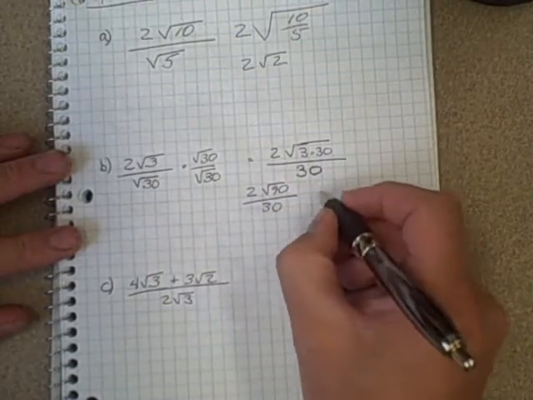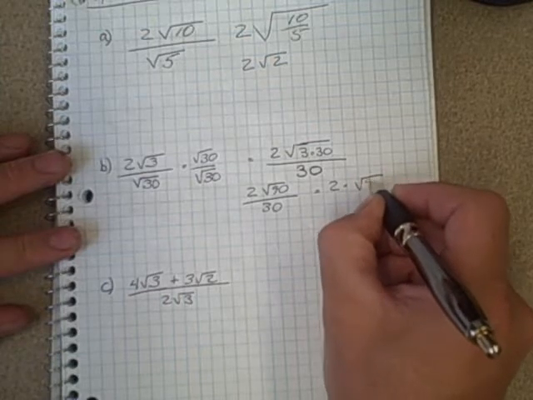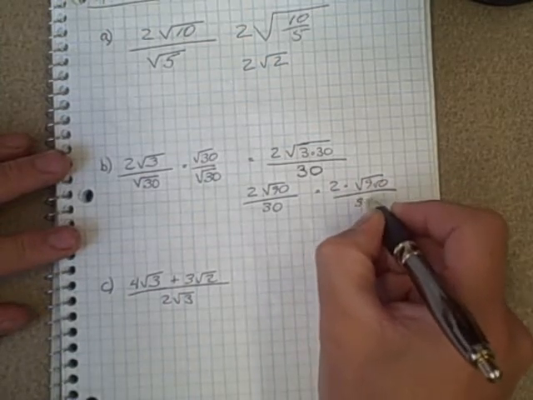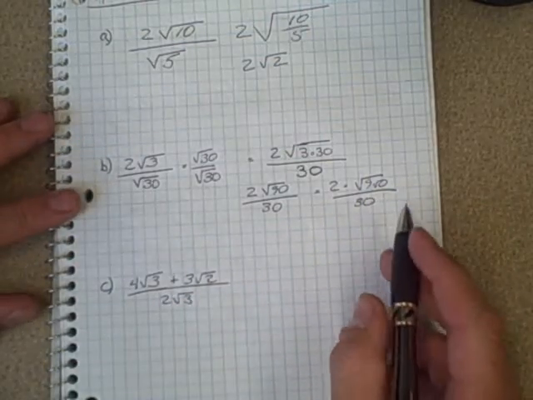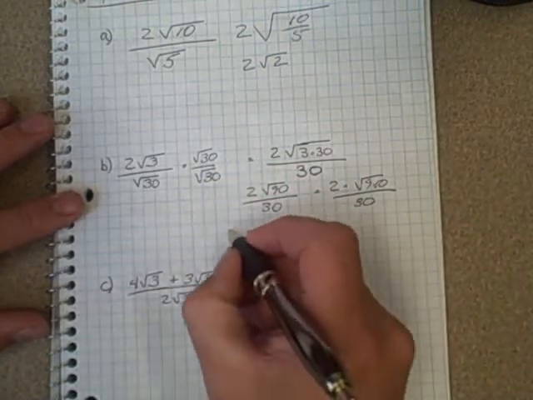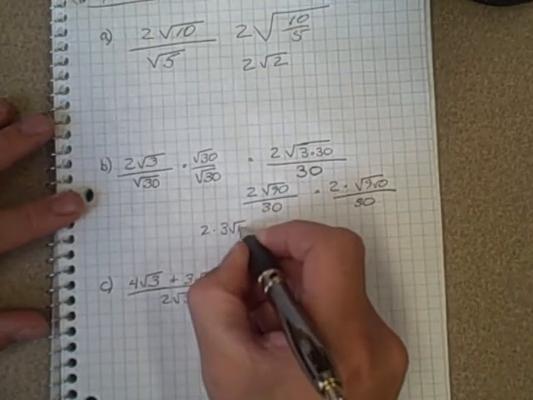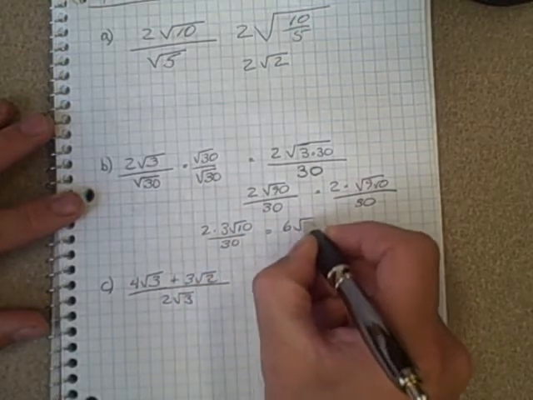Now, root 90 can be reduced. 2 times 9 times 10 over 30. So this is going to be like 2 times 3 root 10 over 30. So this is the same as 6 root 10 over 30.